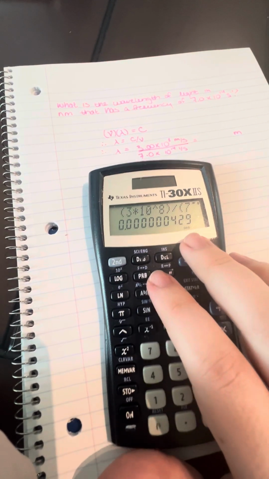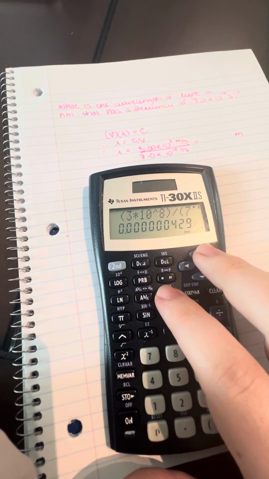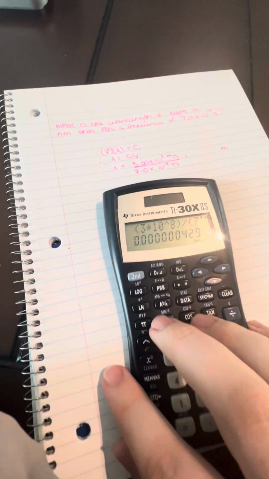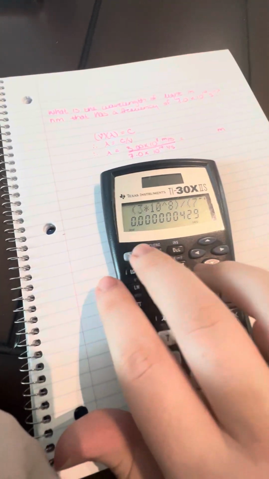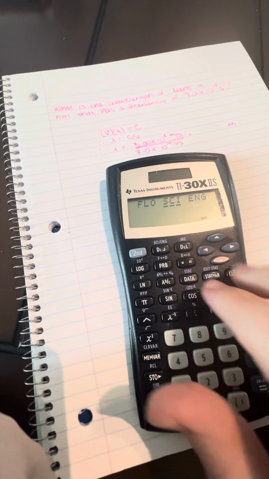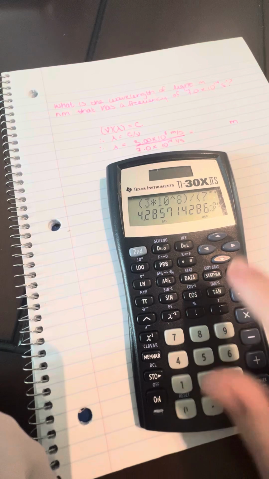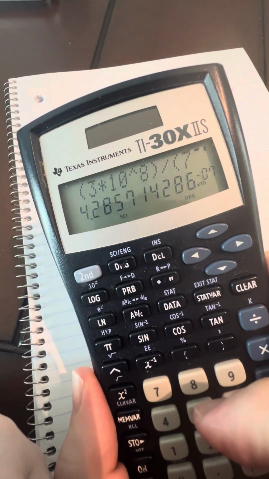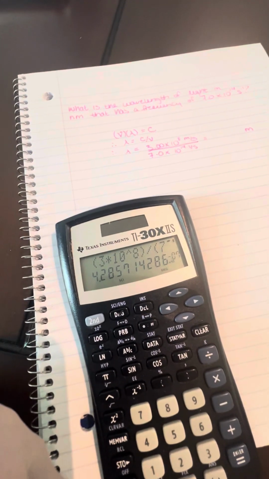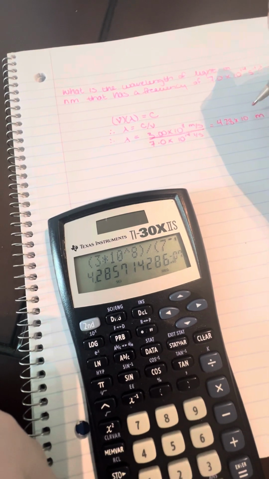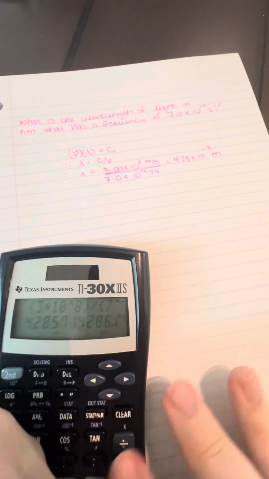And in this case, it's giving me a number with a lot of zeros, which is a little bit too annoying to look at. So we're going to do it in scientific notation, which is going to be second this button, and then we'll go over to science. And it's showing me that this is 4.28 times 10 to the -7. So 4.28 times 10 to the -7. And that's in meters. So we're actually not done because it wants it in nanometers.